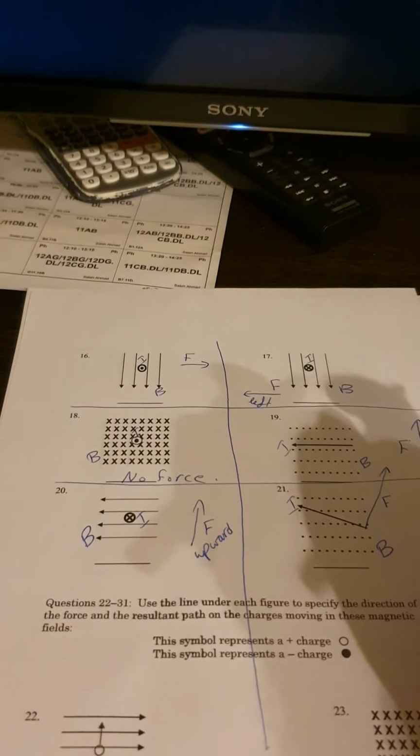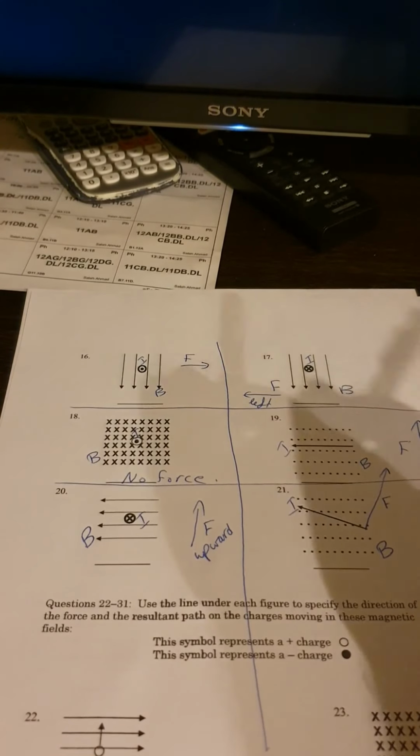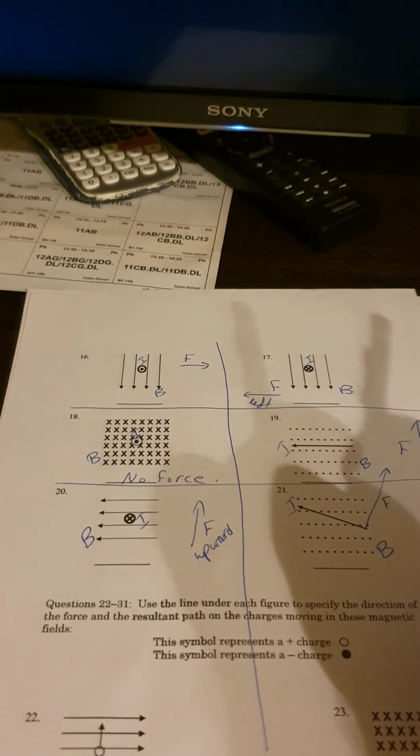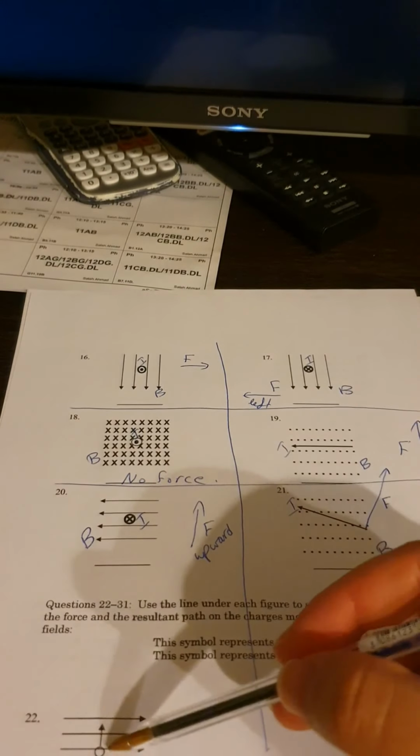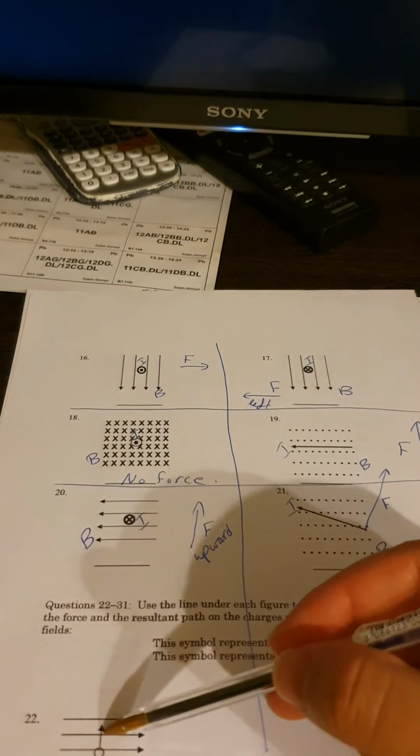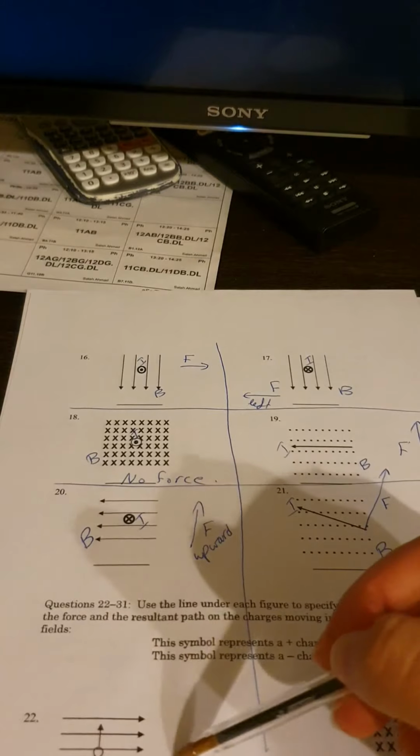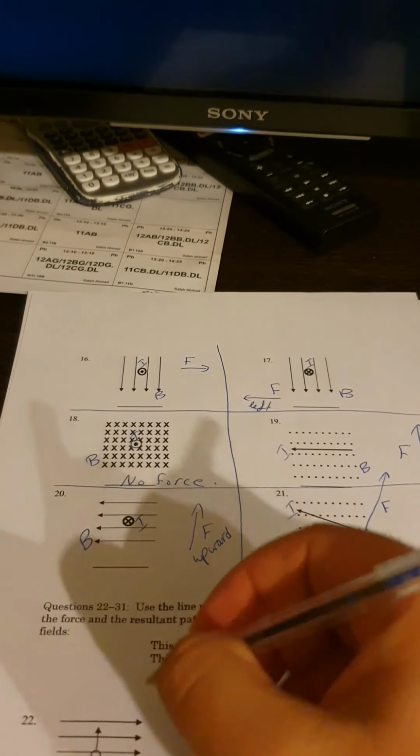Now in the following questions, we're going to talk about charges, where the arrow that is connected to the charge here is the direction of motion of the charge, and the multiple arrows here is for the magnetic field.